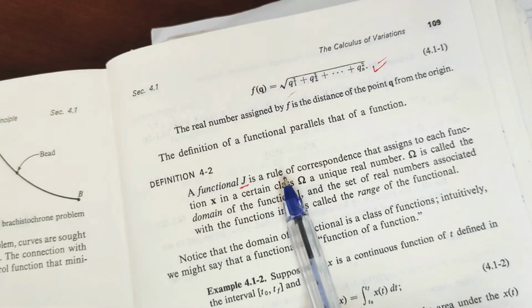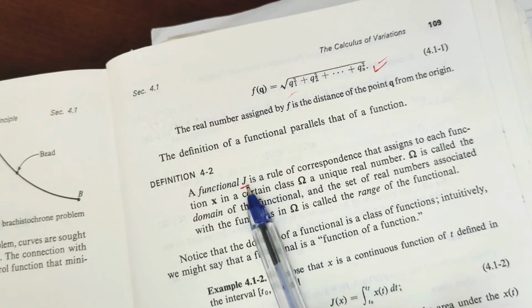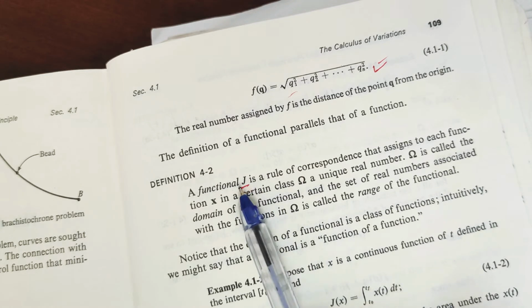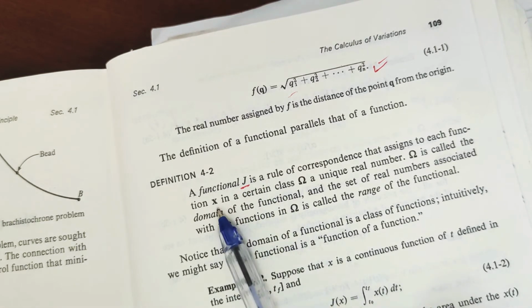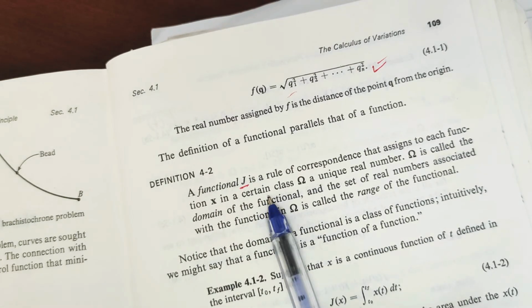See, f1, f2, f3 are functions. So J is a functional. J1, J2, J3 means this functional defines a value for each function. Here x1 is a function, x2 is a function, x3 is a function.